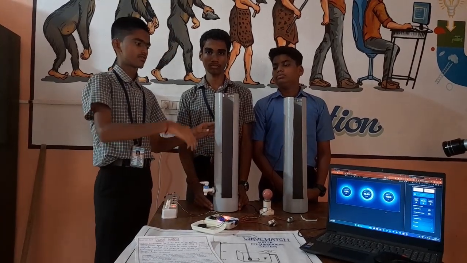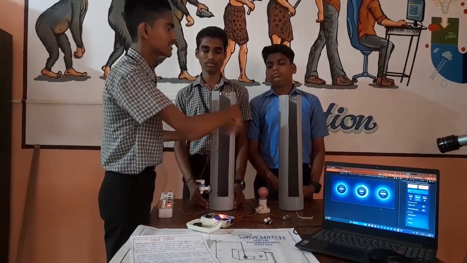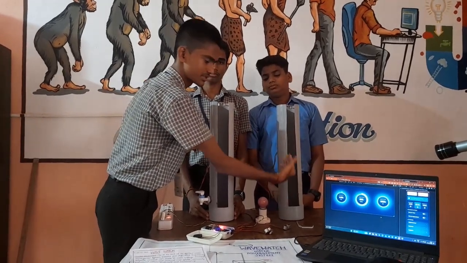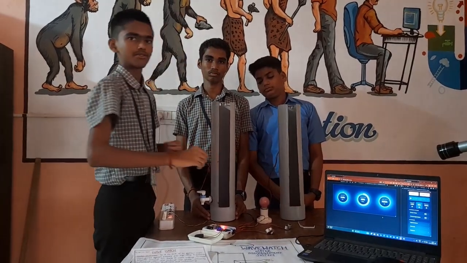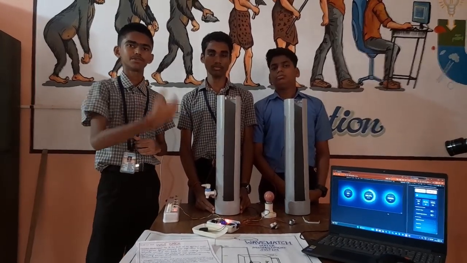So this is the logic cycle. After that the cycle repeats itself. Then finally, when the water level over here decreases to 10%, the pump will turn off. This is our logic cycle of the WaveWatch project.